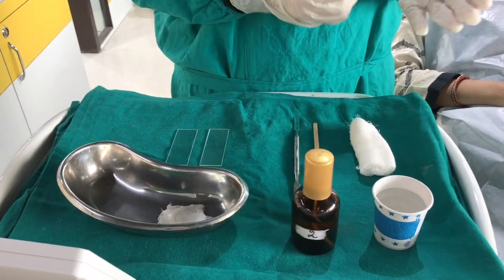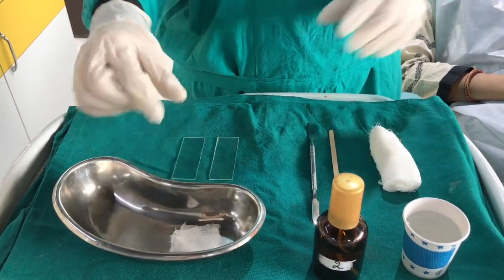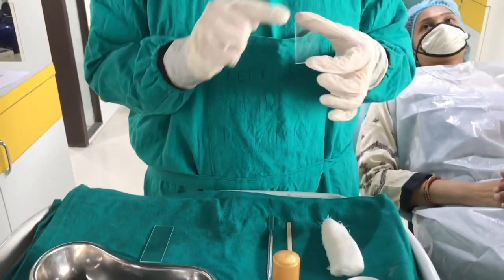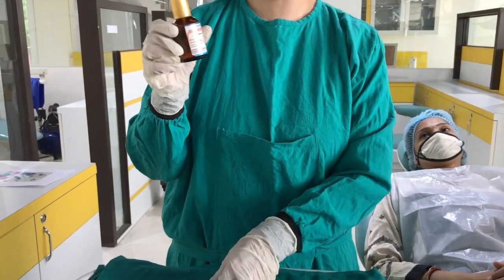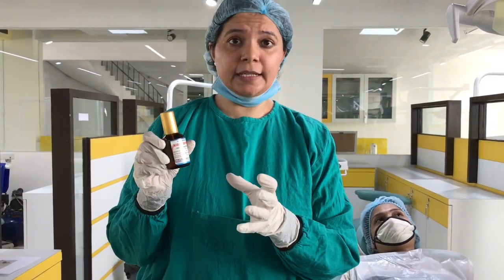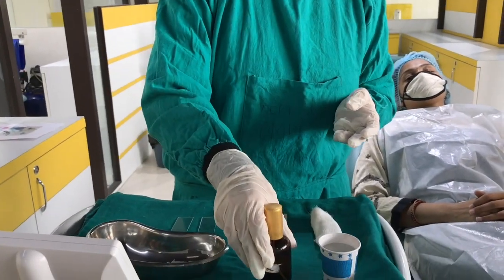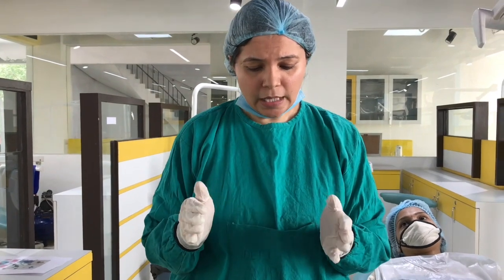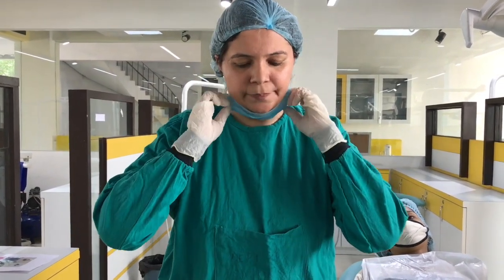Then after scraping it off and removing the debris with the help of a wet gauze piece, we spread the cells evenly on the microscopic slide, and then we use a biofix spray. These are the fixatives used to fix the epithelial cells, otherwise they go dry and the morphology can be distorted. And after fixing, we go for the staining procedure. So I will demonstrate the exfoliative cytology technique in a simple way.